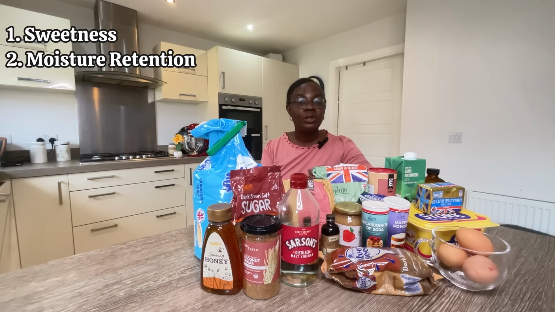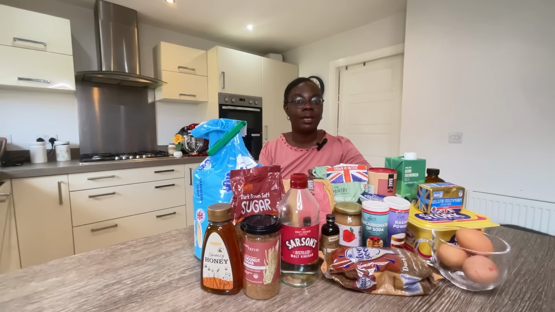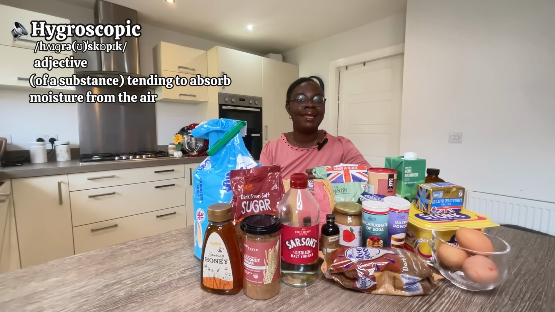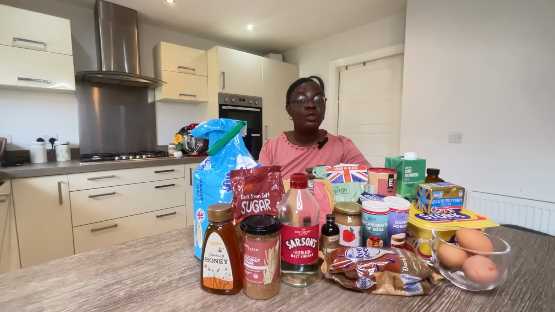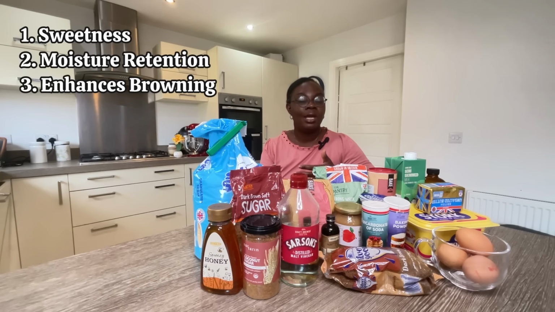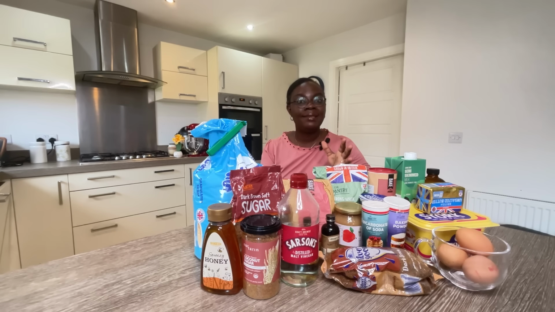That's because sugar is a substance that is hygroscopic. That's a fancy word that means that it absorbs moisture. So, when you're baking, your sugar absorbs moisture into the cake, helping to make it nice and soft. Sugar also helps to give your cake that lovely brown color. When sugar is heated, it undergoes various chemical reactions such as caramelization that give a nice flavor to your cake and also give your cakes a nice brown appearance.